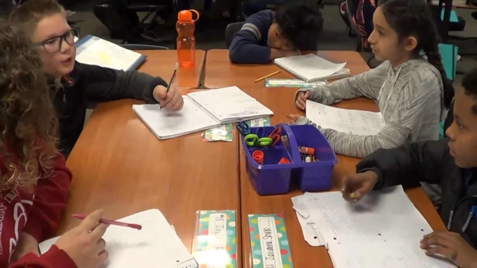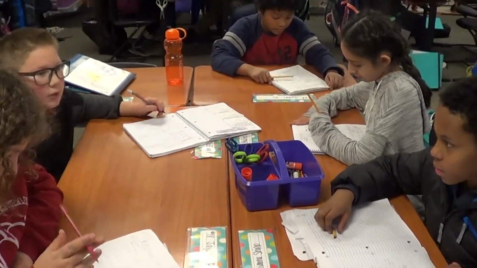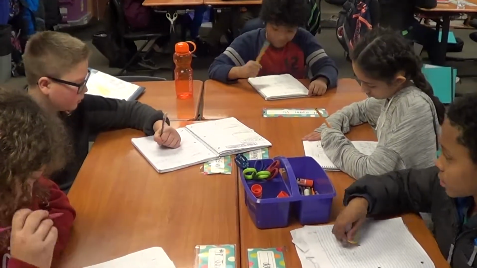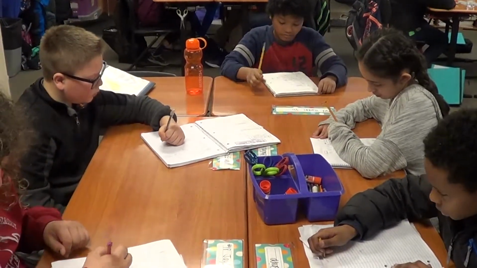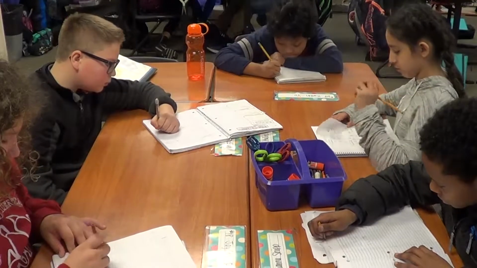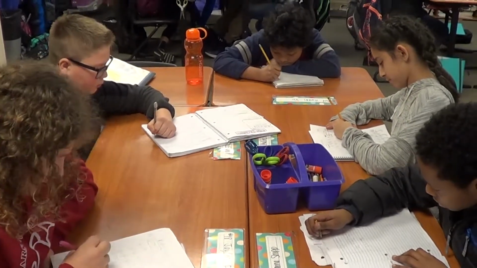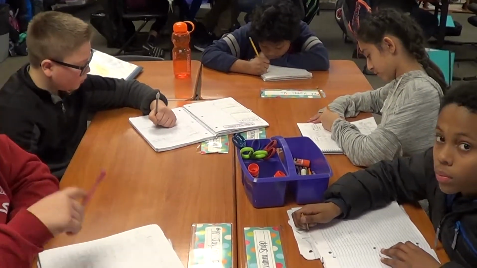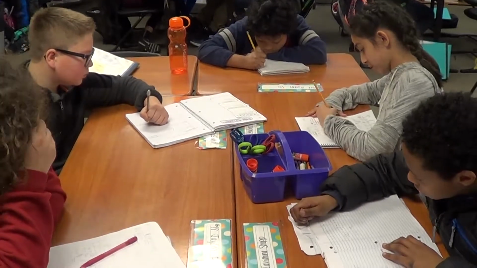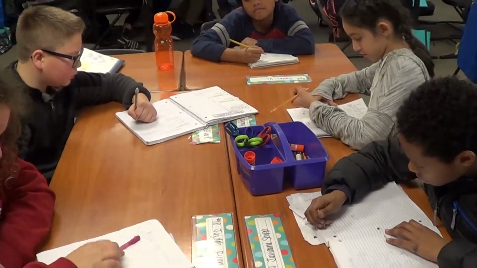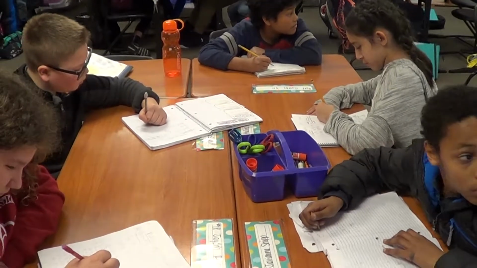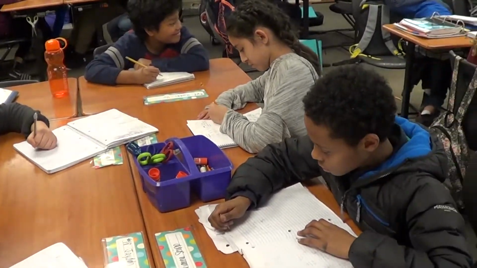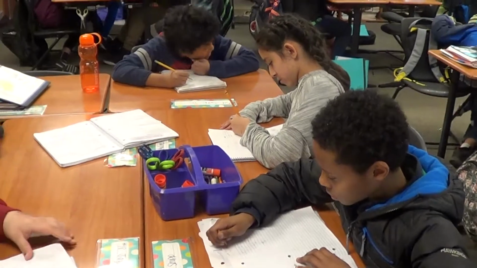Change the mixed number and then multiply by. Okay. Holly, what might be the algorithm for group 2?